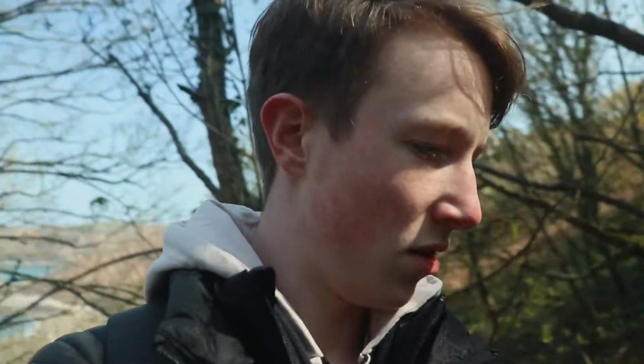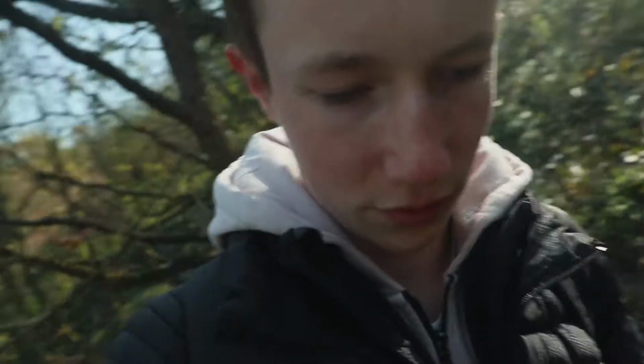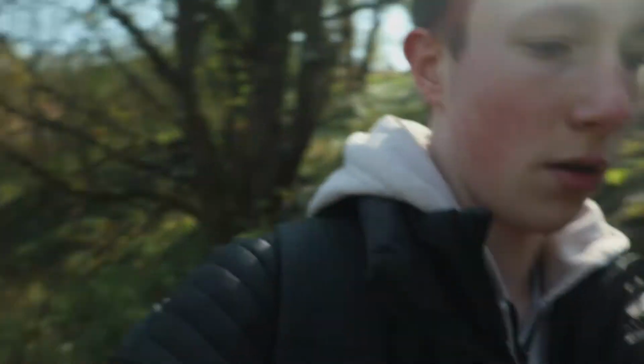Like me now trying to climb this rock face. Yeah. I think I'm gonna have to stop recording for this bit because I don't know how I'm gonna hold a camera and climb up that. I shall go around, it's easier. So yeah, don't look into the lens is what I'm saying.